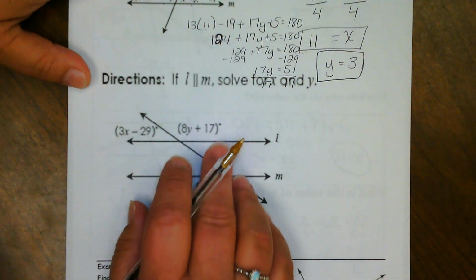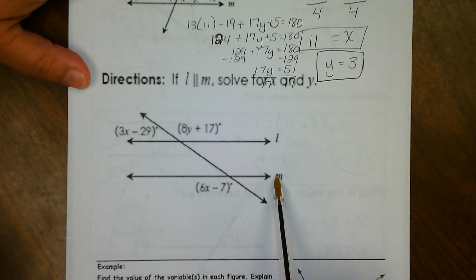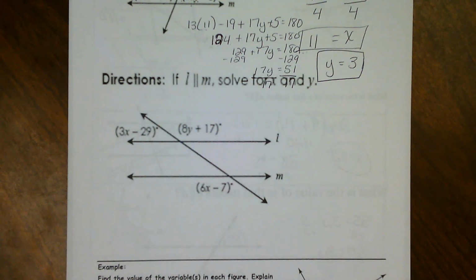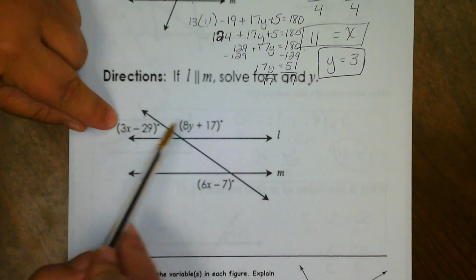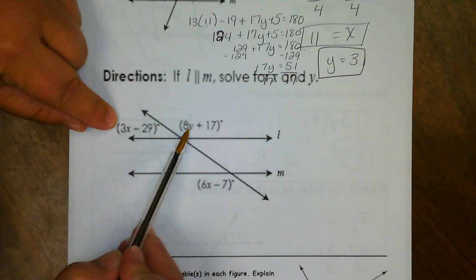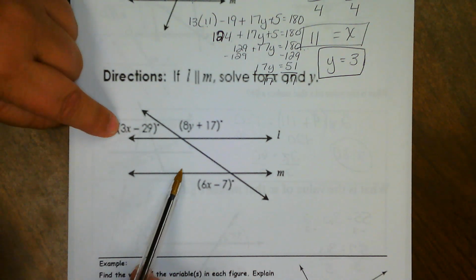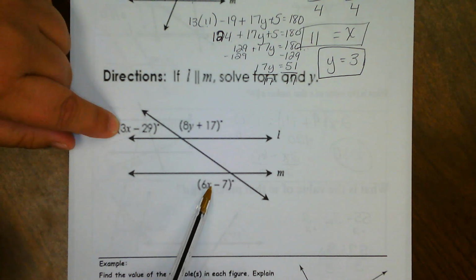Okay, next question. Here we've got, if they are parallel, solve for x and y. So it's assuming they're parallel. I cannot start with this one and this one, because that's a y, that's an x. So the two expressions that have an x, their relationship is, they're not equal to each other.